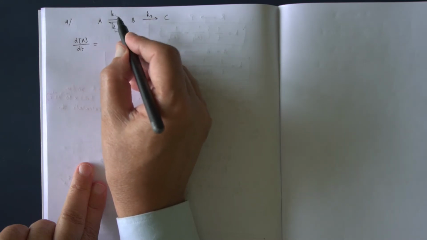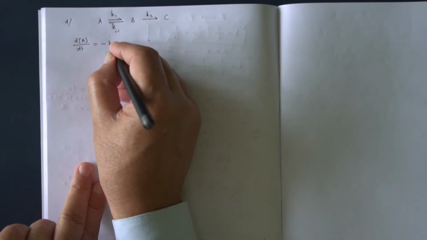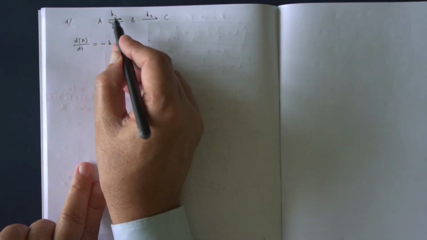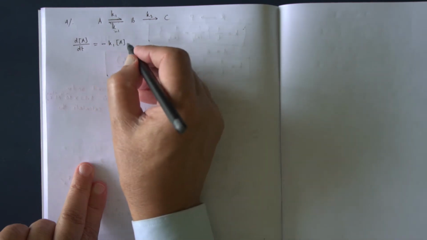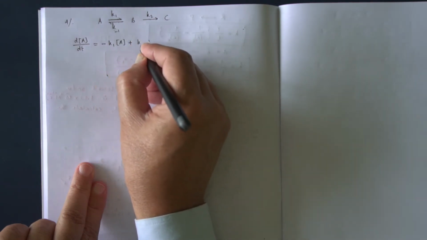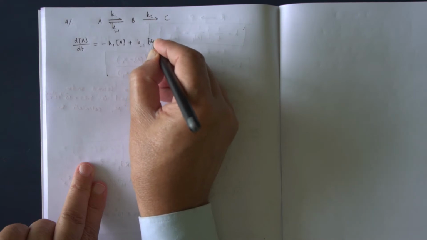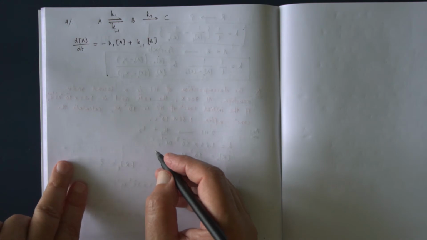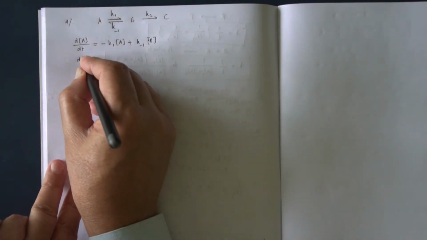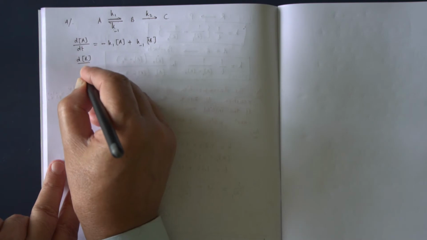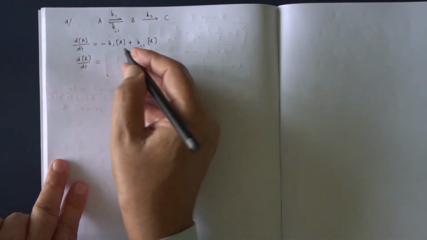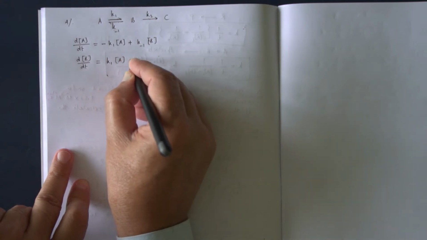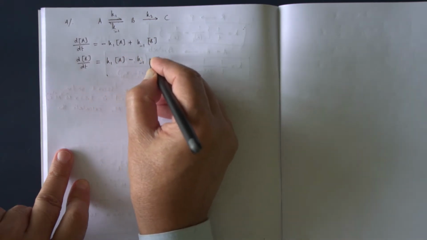reactant forward reaction. So this is minus K1A. Concentration decreases, concentration increases. So this will be plus, which is the reactant? B is the reactant. Similarly, dB by dt will be equal to K1A minus K minus 1B.